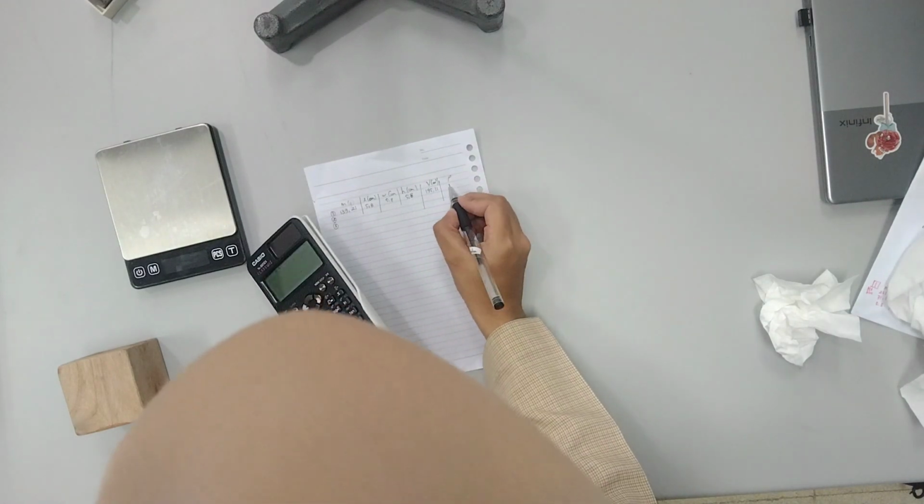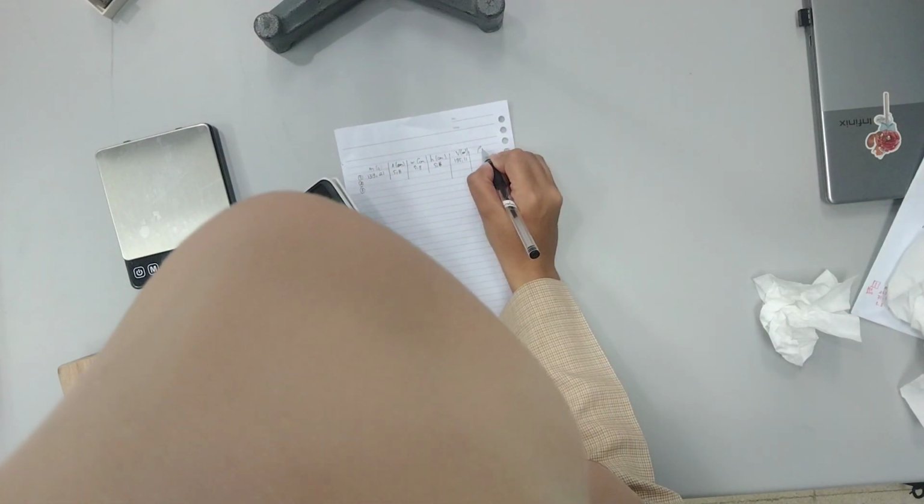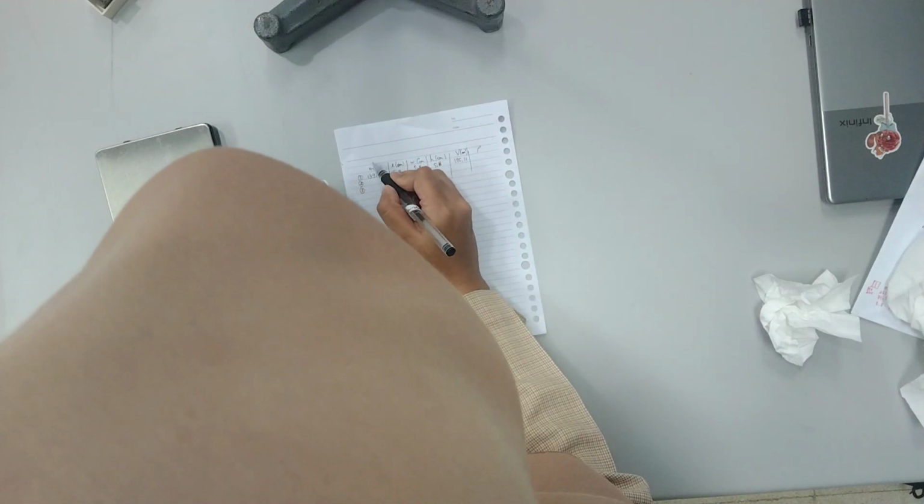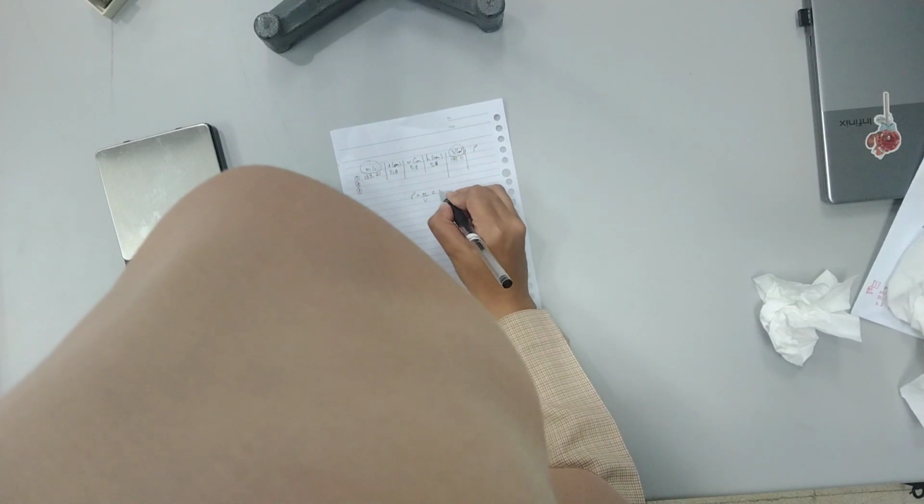So this one. And how to find density? As I told you before, density equals mass over volume. So this is the mass, right? And this is the volume. So you just have to divide it: 139.21 over 195.11.